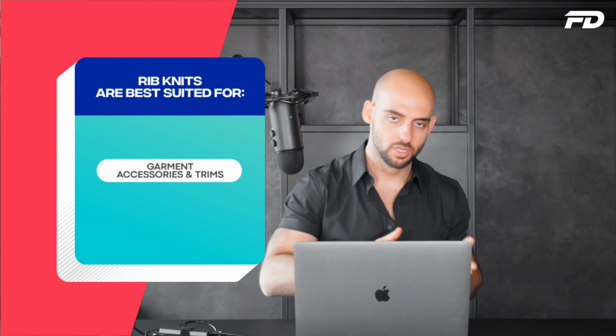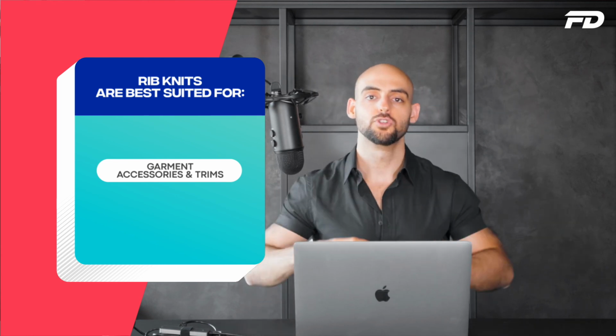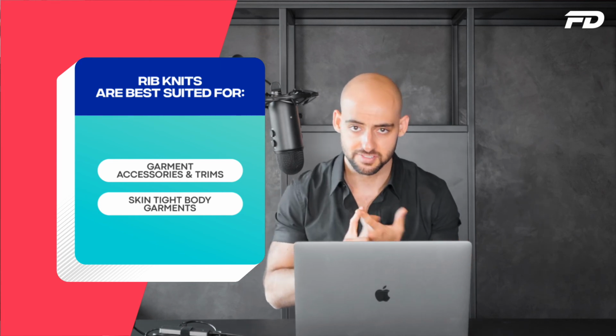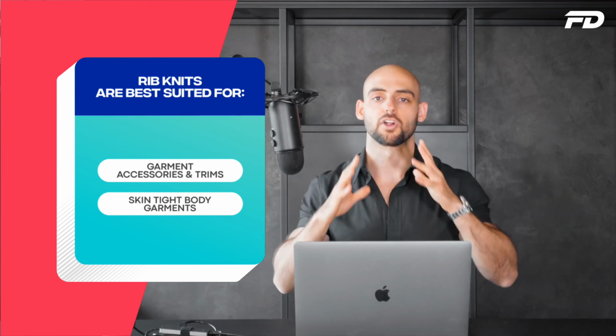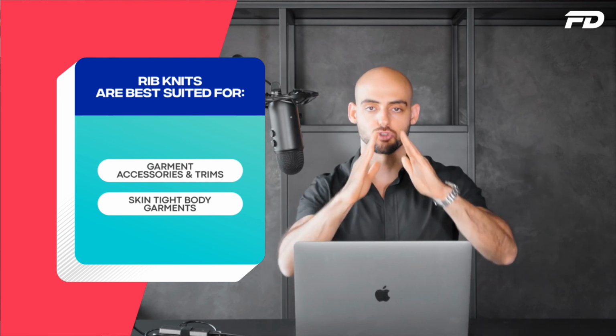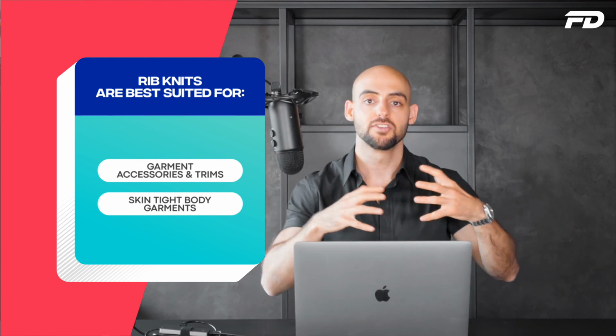horizontal stretch. On the other side, it's great to use on entire body garments, especially things like skin-tight dresses and camisole tank tops that are going to have a very fitted appearance, but are going to need to be able to stretch and move in certain directions.